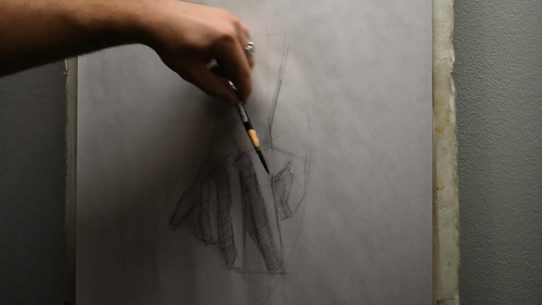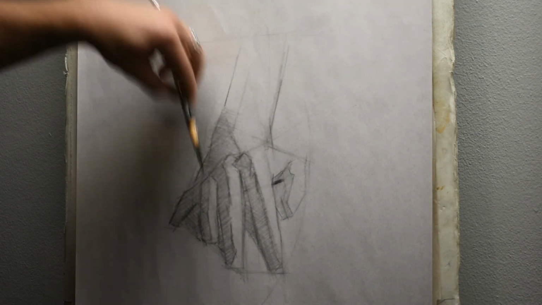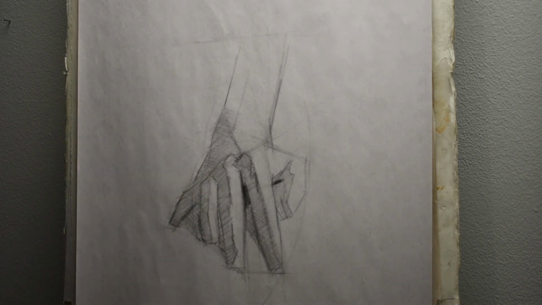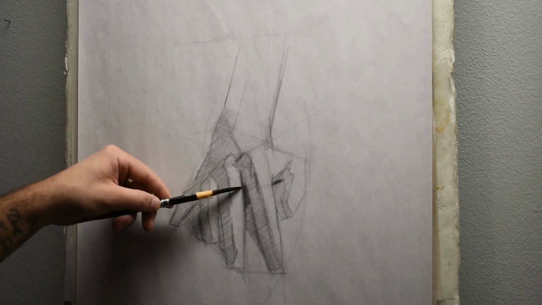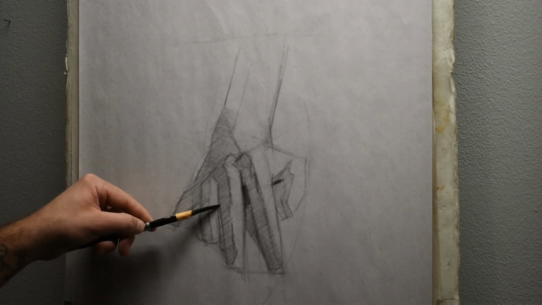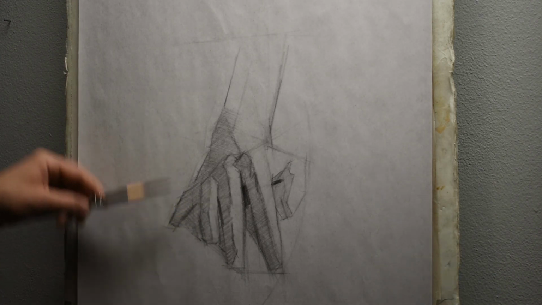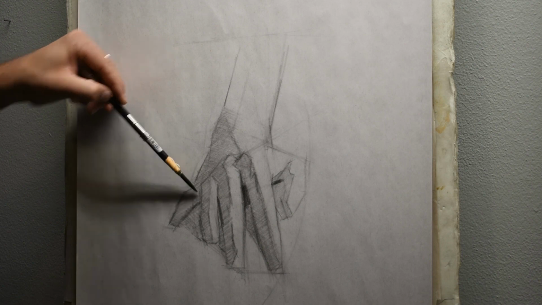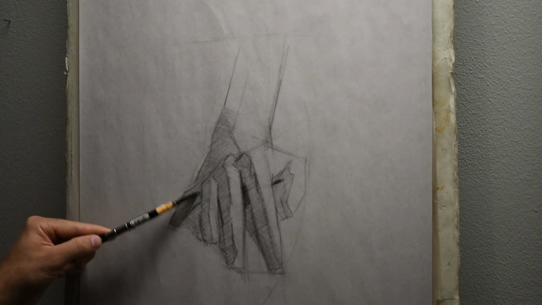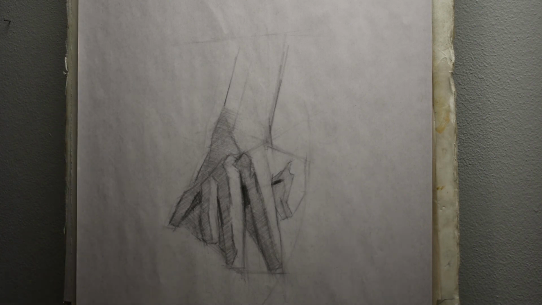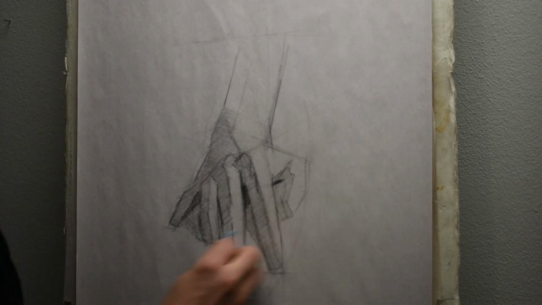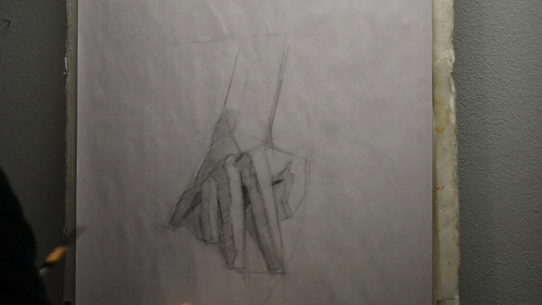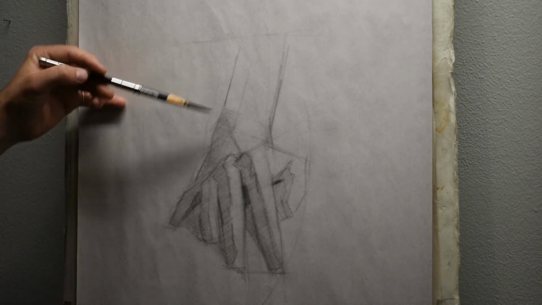In fact, in this case, I'm also going to really push the darkest darks. Brush it all back a little. Okay, and then let's emphasize some of the drawing.